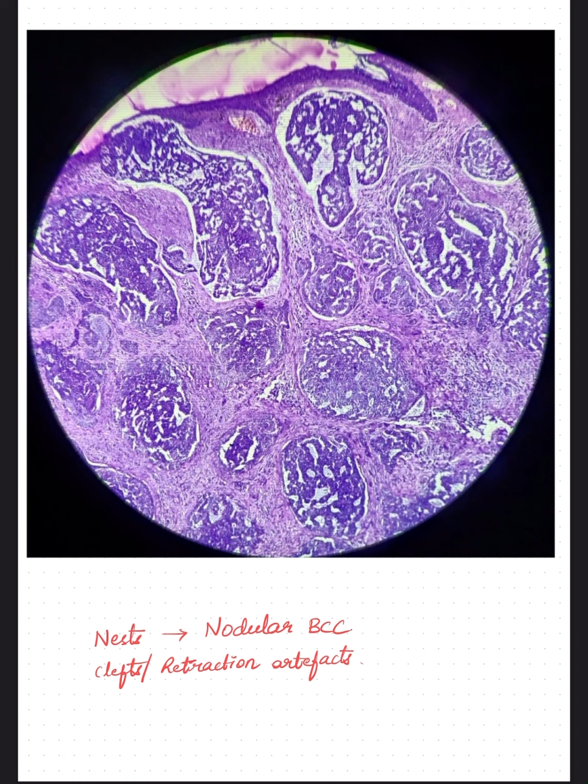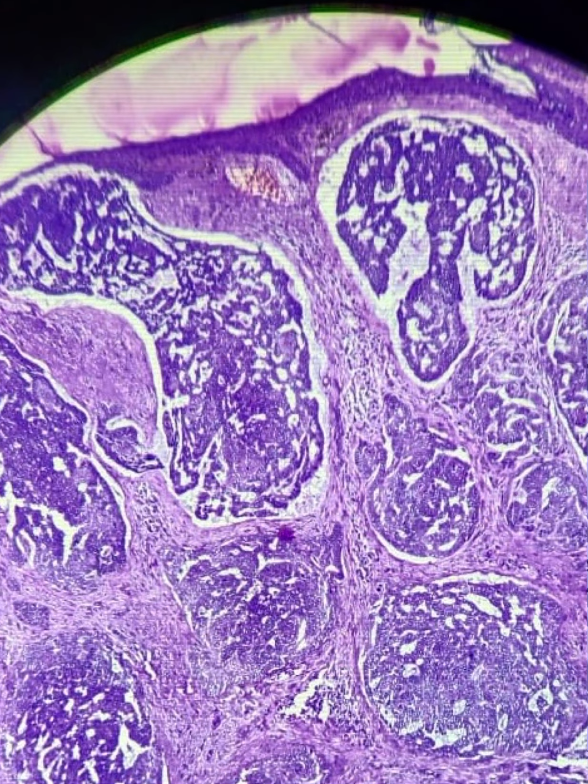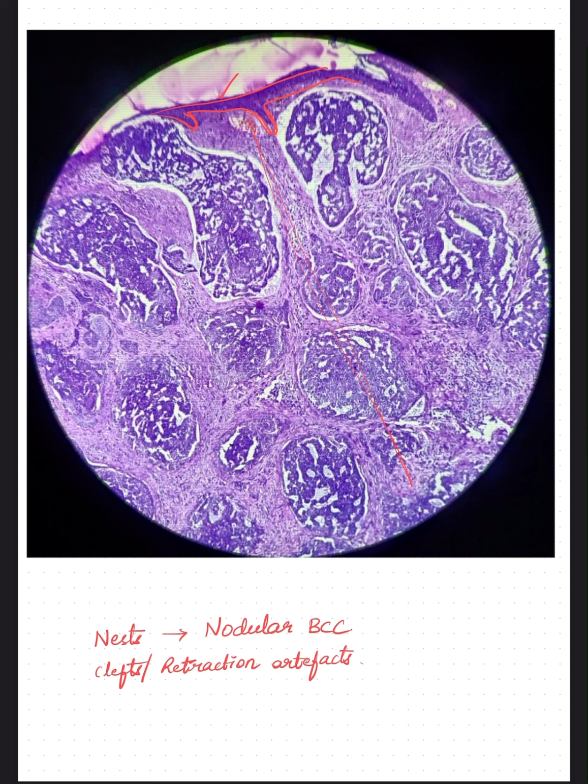So this is the low power view. In this low power view, you can appreciate the epidermis. The epidermis invaginating into the dermis is called rete. So this entire thing is the dermis, from here to here, everything is the dermis. Within the dermis, you can find certain groups of cells in a nested pattern. This is one nest, a group of cells. This is another nest. Many such nests of cells are seen.